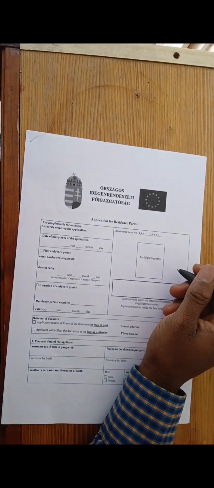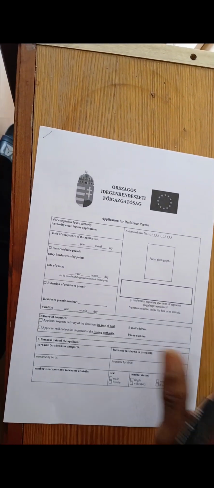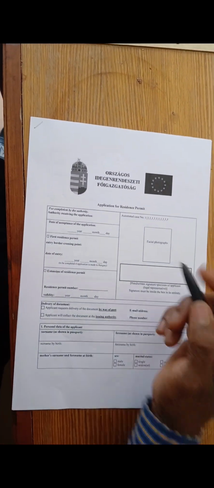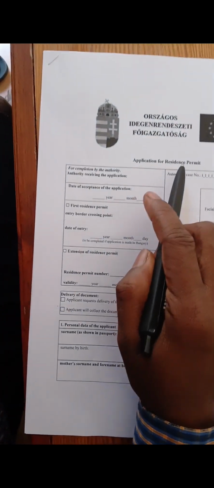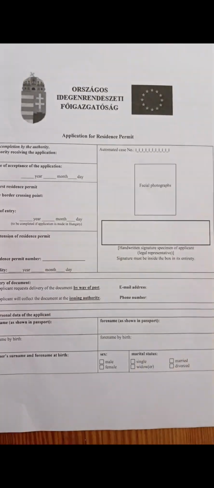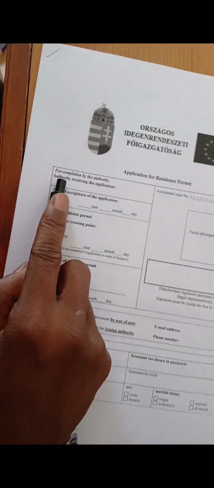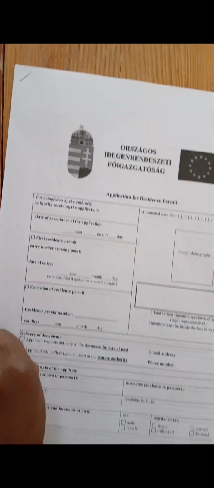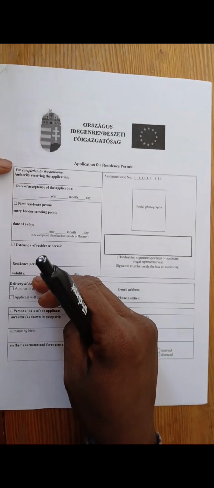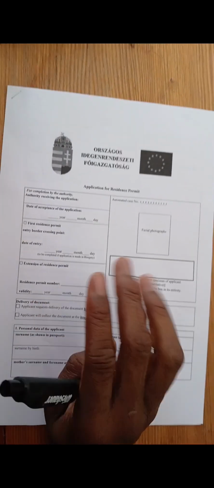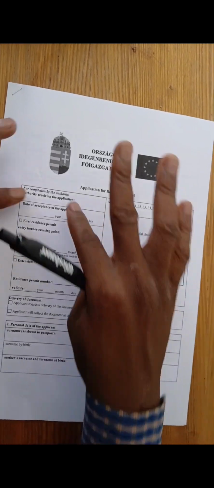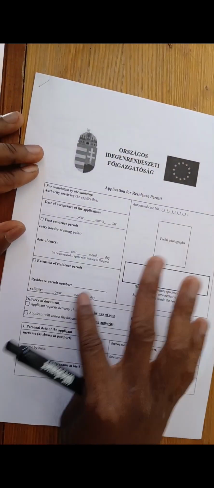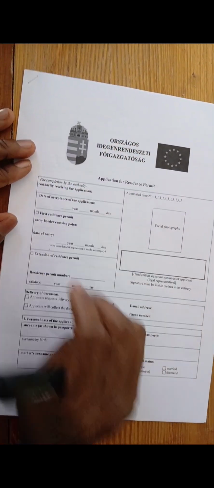Okay, so we are starting the process. We are starting off right here. This is the application for residence permit, as you can see. And if you read here, "for completion by the authority," this means that this particular part of the application form should not be completed by you. You have nothing to do with this.